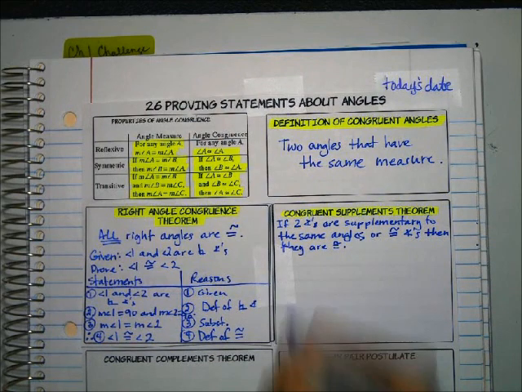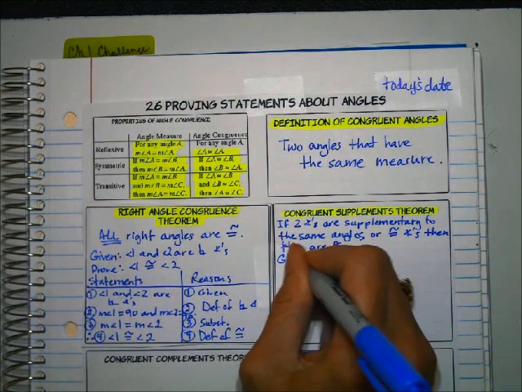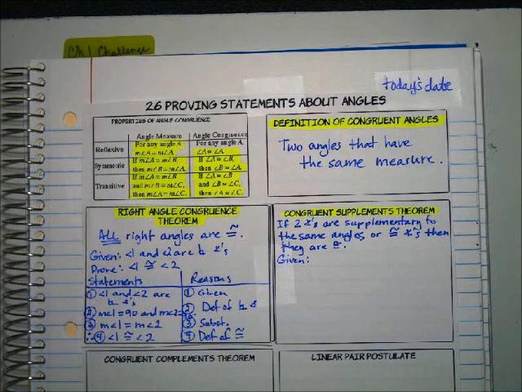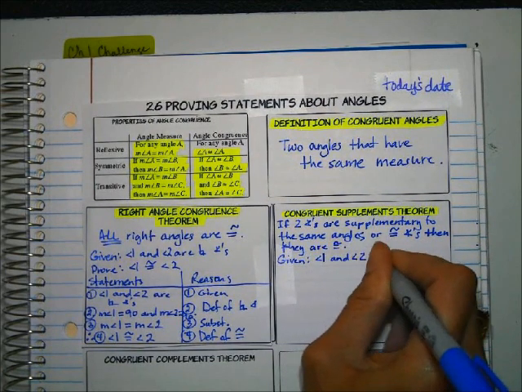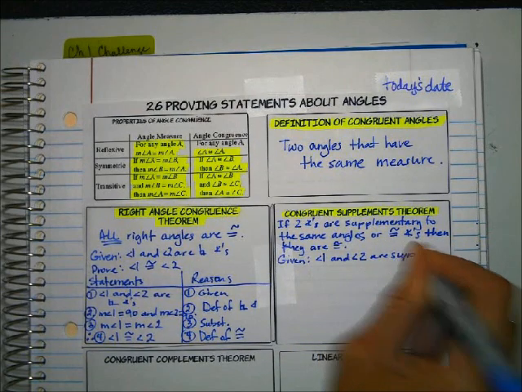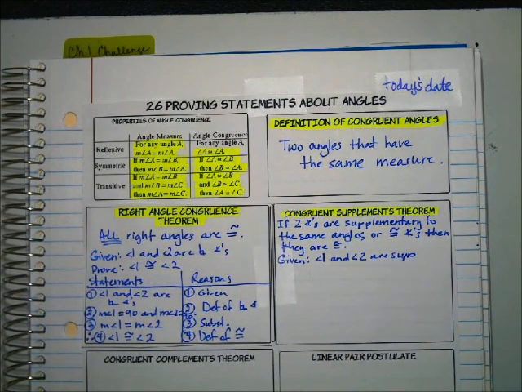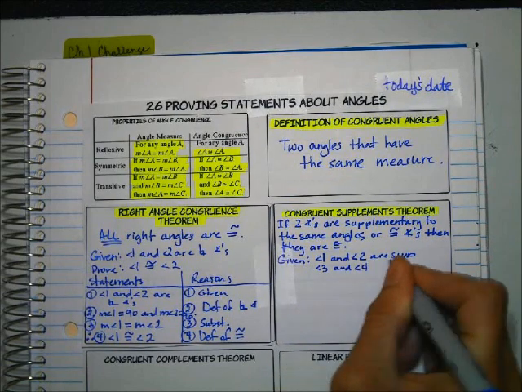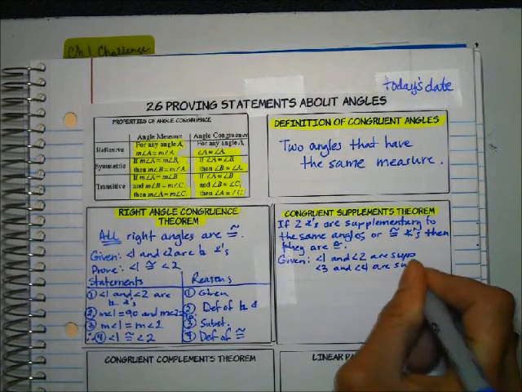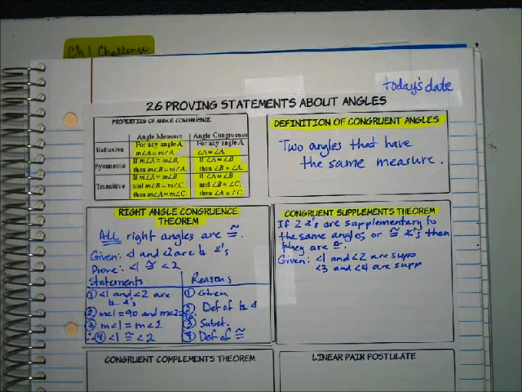We're going to try to prove this. You're given angle 1 and angle 2 are supplementary. And we are also given that angle 3 and angle 4 are supplementary. Okay, so we've got both of those.